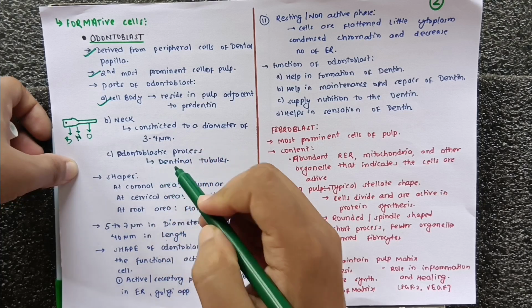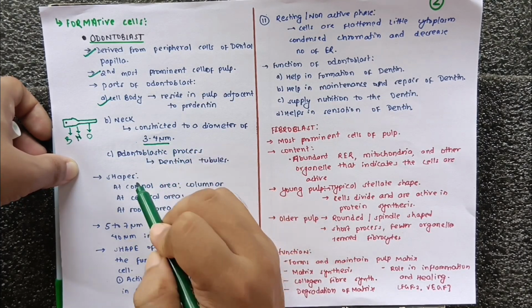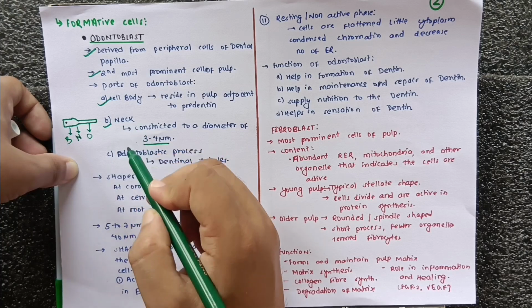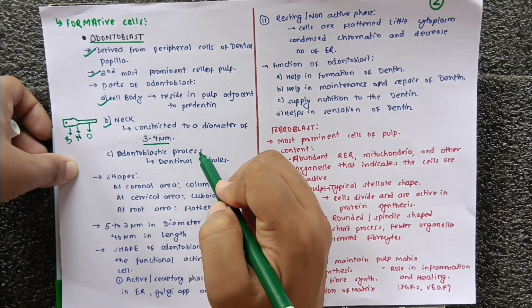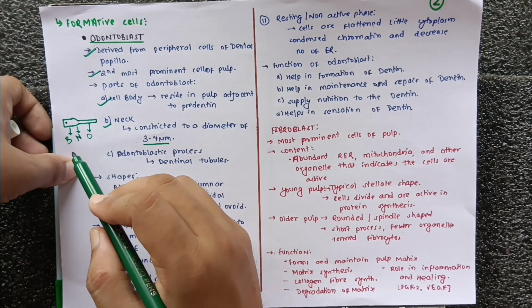That neck is constricted to a diameter of 3 to 4 nanometer. Okay, you can remember this. And after that, beyond the neck, there are the odontoblastic processes, and those odontoblastic processes run in the dentinal tubules.